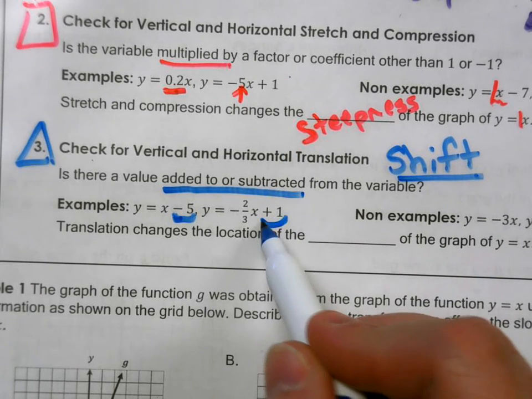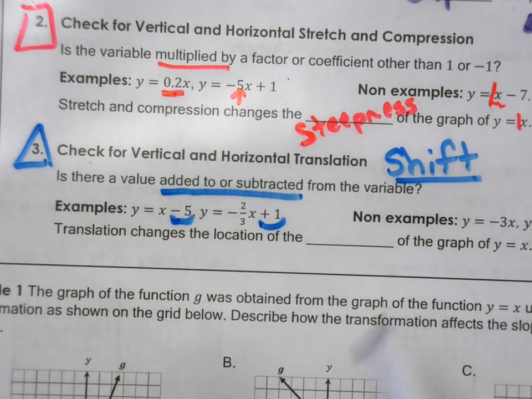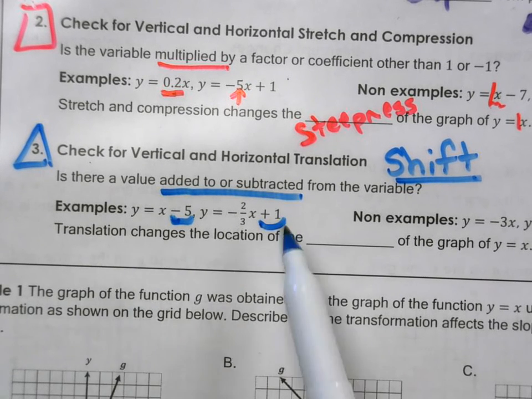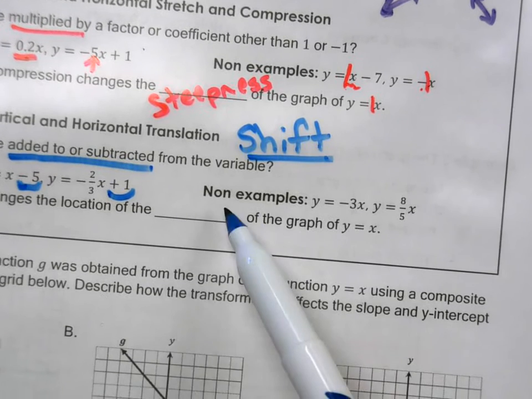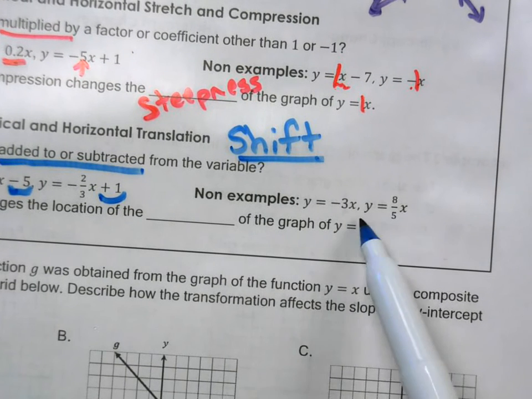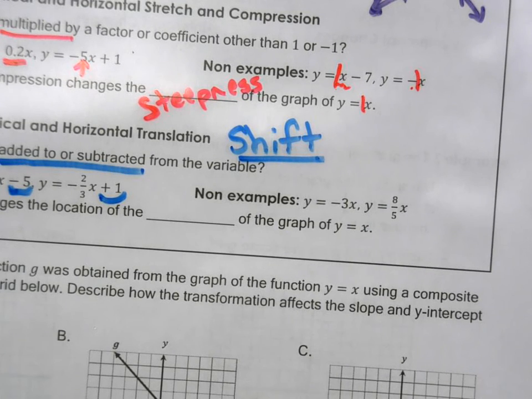Over here, if I add 1 to the end, how is that going to change it? It's going to bring it up 1. So in this third step, all we're looking at is what's being added or subtracted on the end. Notice in the non-examples, there is nothing being added or subtracted. It's just a number times x.